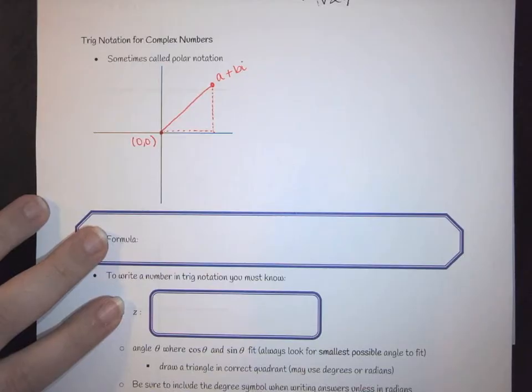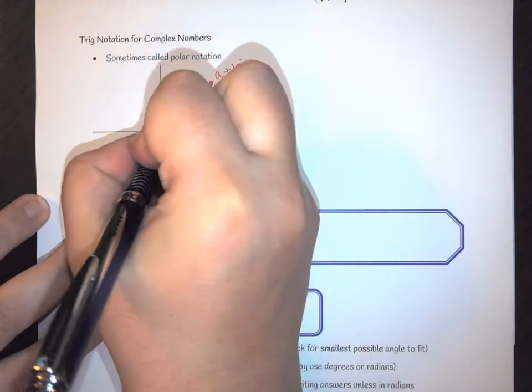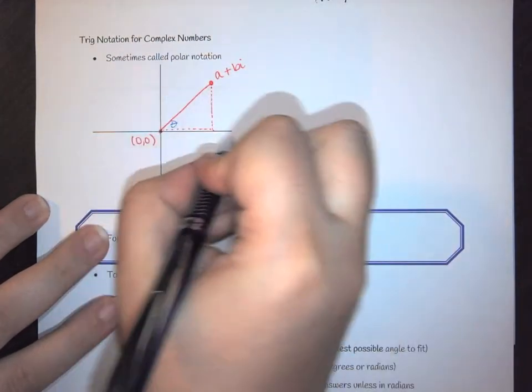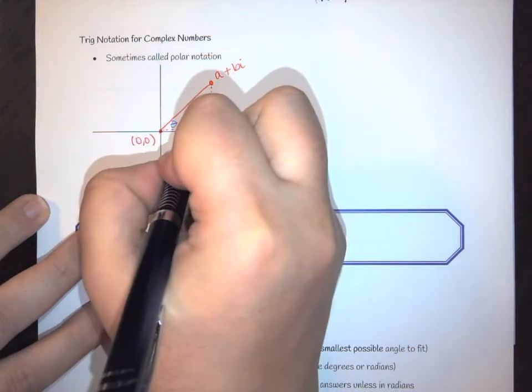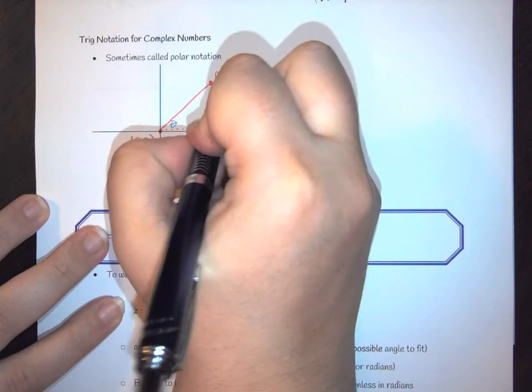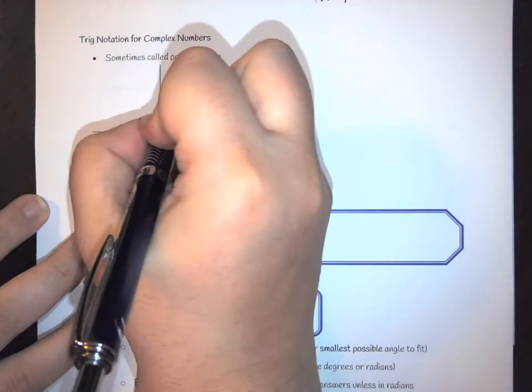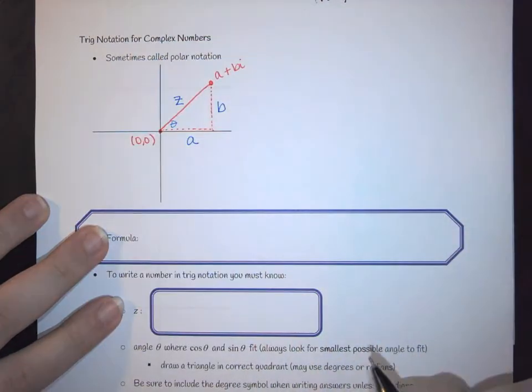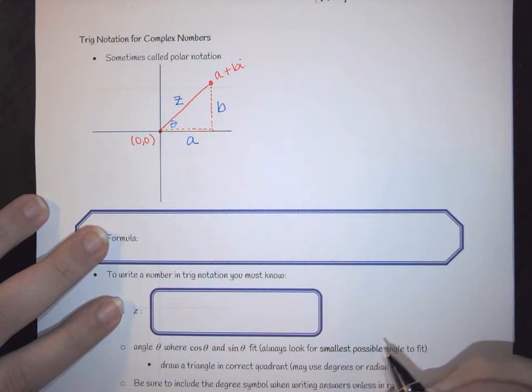So with that, what do we know? Well, this would be, say, the angle theta. My horizontal distance is obviously going to be a. My vertical distance is going to be b, which means my radius is your magnitude number. So again, what do we know?